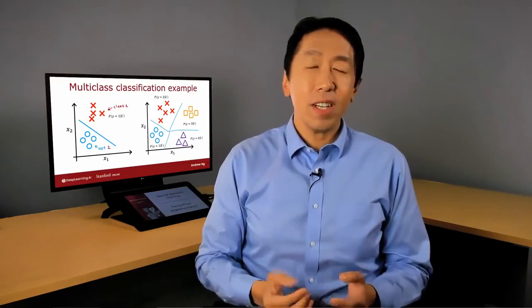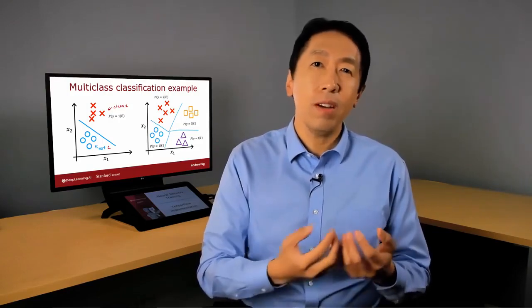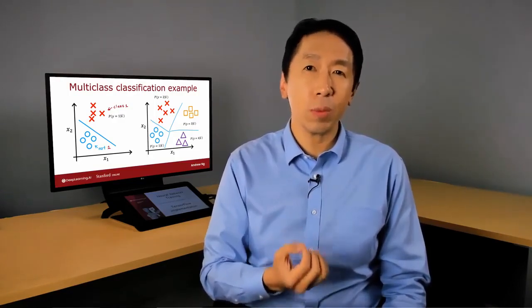So that's the definition of the multi-class classification problem. In the next video, we'll look at the softmax regression algorithm, which is a generalization of the logistic regression algorithm. And using that, you'll be able to carry out multi-class classification problems. And after that, we'll take softmax regression and fit it into a new neural network so that you'll also be able to train a neural network to carry out multi-class classification problems. Let's go on to the next video.